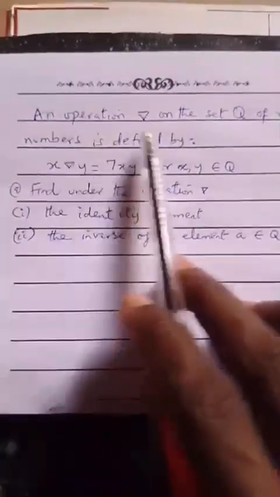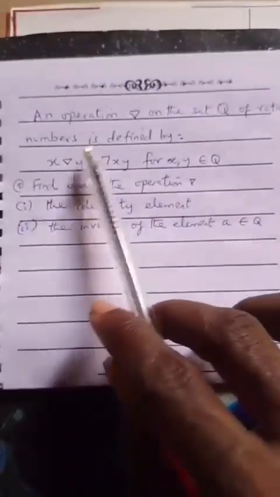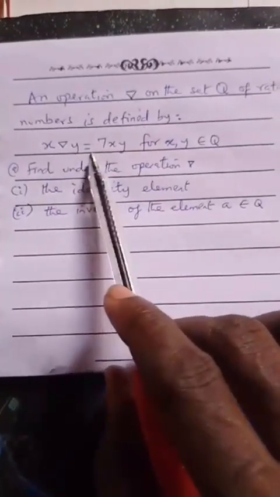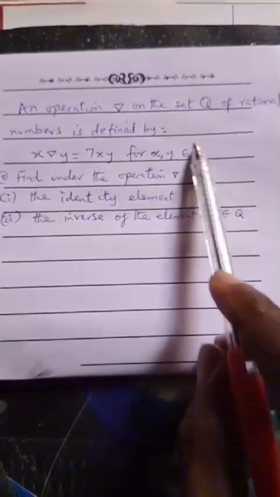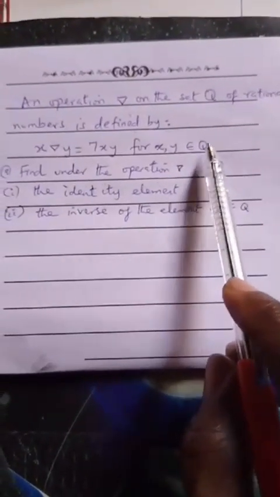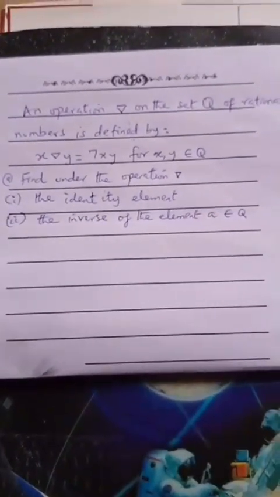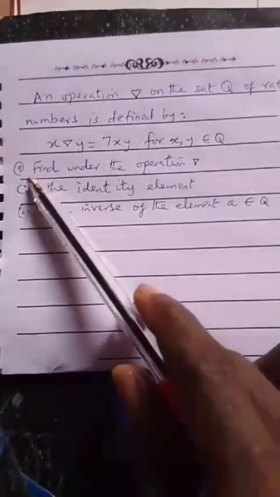Alright, the question says an operation symbolized by this on the set Q of rational numbers is defined by x operation y equals 7xy for x and y belonging to the set of rational numbers. Now, remember, your rational numbers are positive or negative fractions, right? Okay.